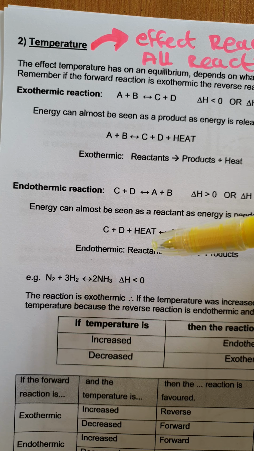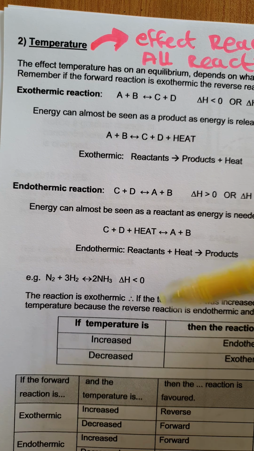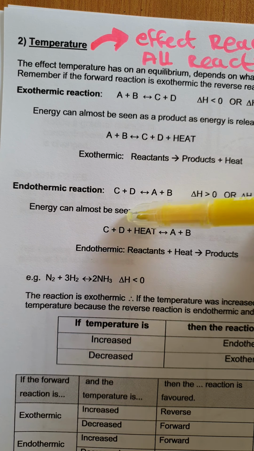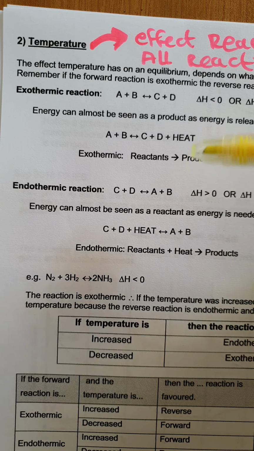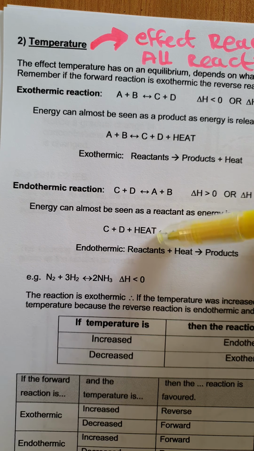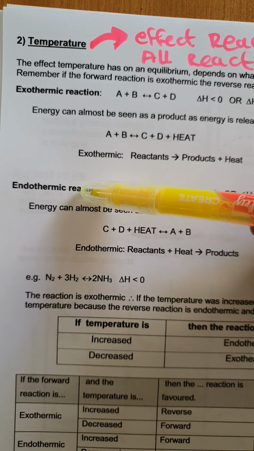We get a reaction and it feels cold. Even those pads they use in sports, some of them actually go cold, and that's absorbing heat. Remember, you can't give cold, it can only take away heat. So that's what they're doing, and so heat is seen as a reactant in an endothermic reaction.